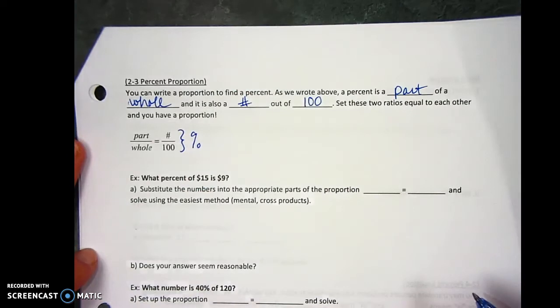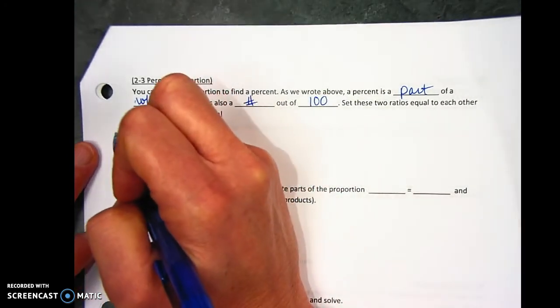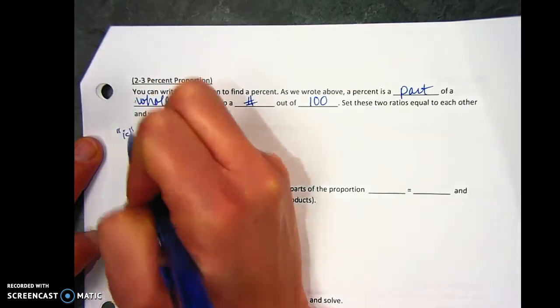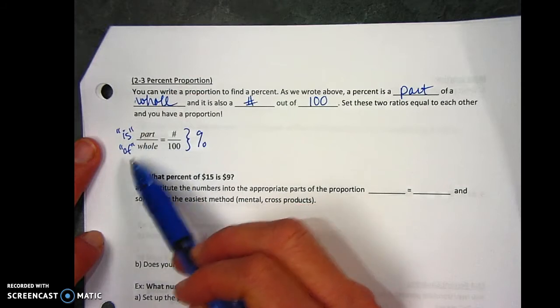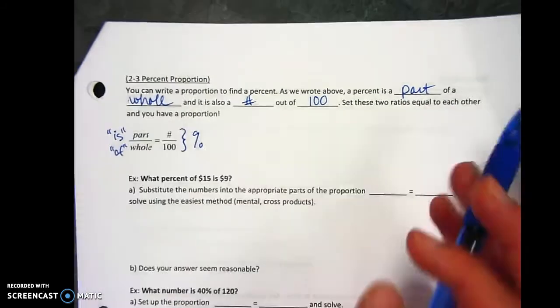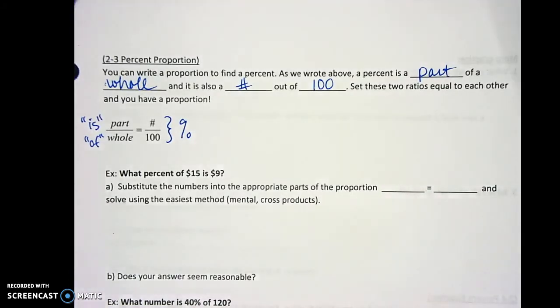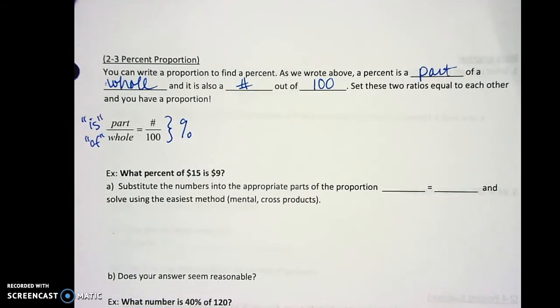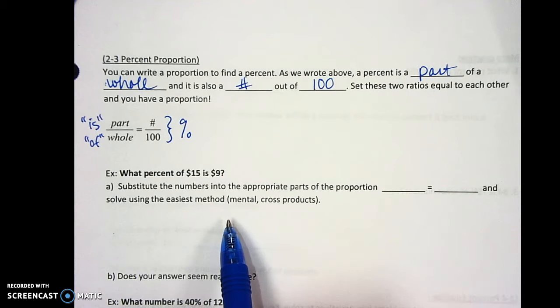And I'm going to give you a little help here, something we can add to this. We are going to see the words is and of frequently. Is always refers to the part and of refers to the whole. This will help us set up the problems. So let's begin. What percent of $15 is $9? Substitute the numbers into the appropriate parts of the proportion and solve using the easiest method.